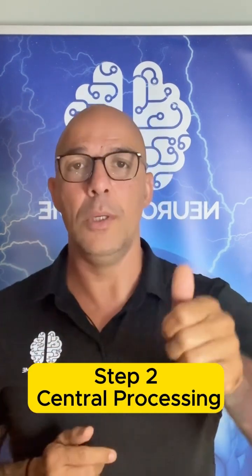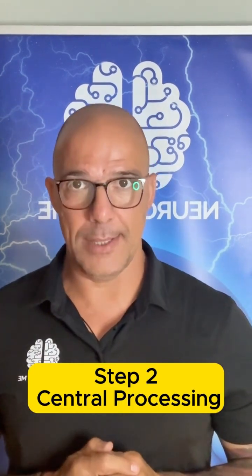In step 2, we have central processing. The brain and spinal cord integrate all the sensory input, compare it with internal models and previous experience, and then decide what motor commands make sense.